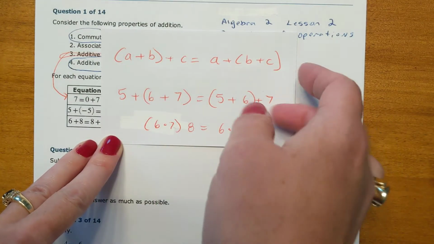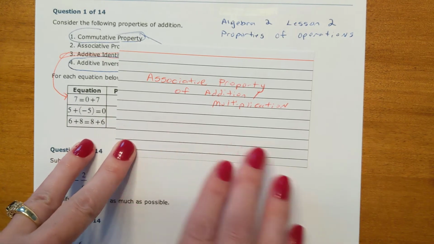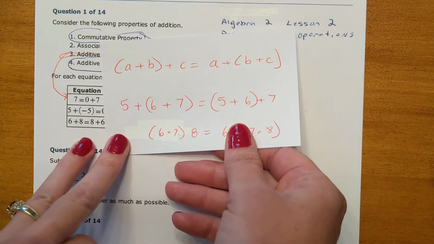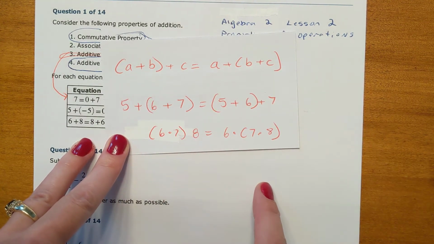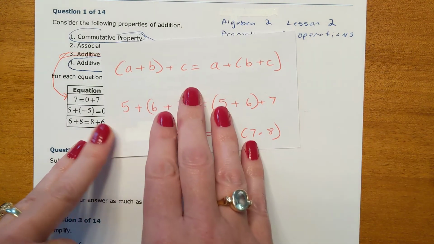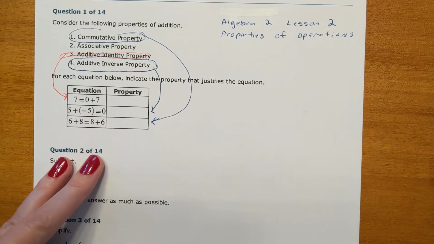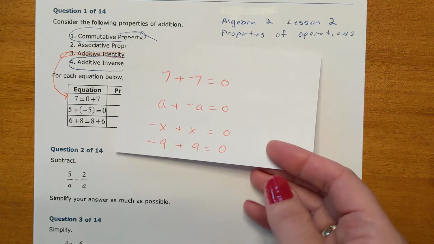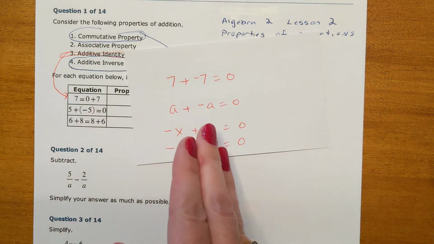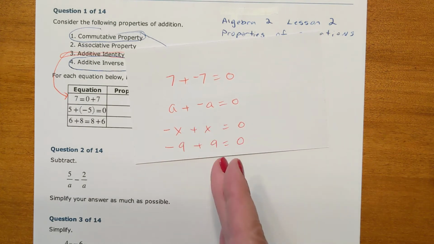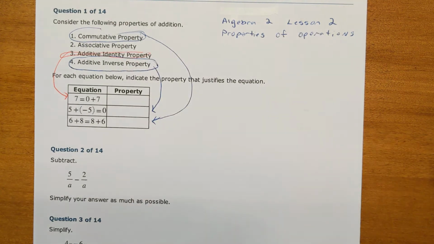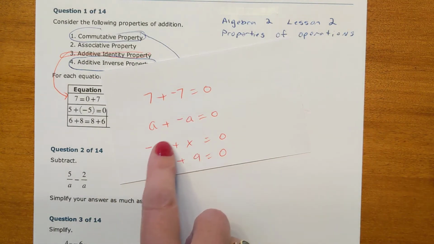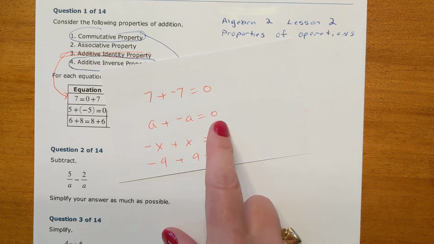So you should be able to look at that, flip it over, and say associative property of addition or possibly multiplication. It's associative of addition if there's plus signs. It's associative of multiplication if things are multiplied together. The next one they had on there was the additive inverse property. So you should be able to look at this side, and if you're combining two things and you get the number 0 back, if you're adding them together and you get 0, that meant you added the inverse of the number. 7 plus the inverse of 7 gives you 0. A plus the inverse of A gives you 0.